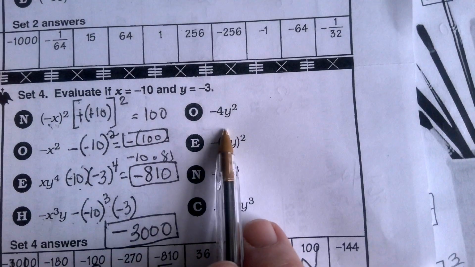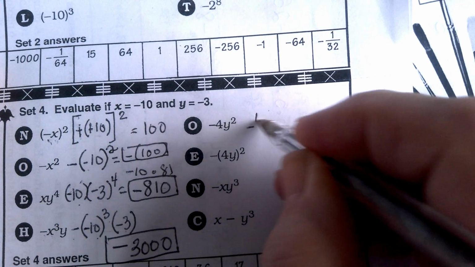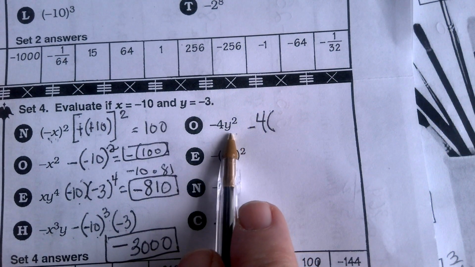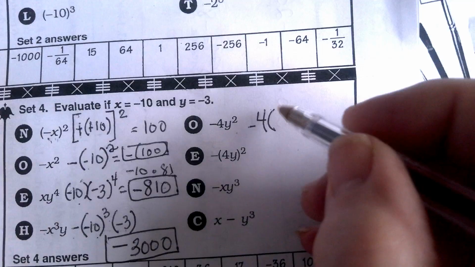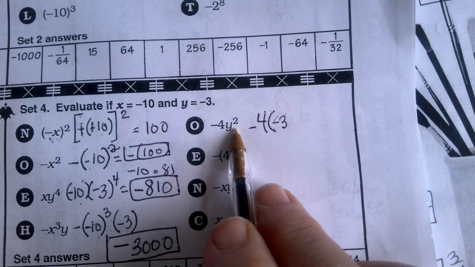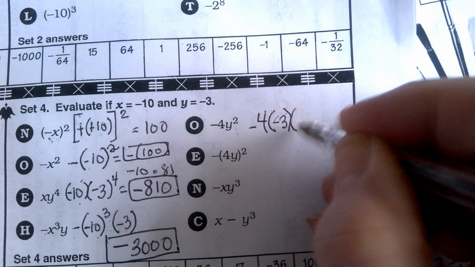All right, so on this one, this is going to be negative 4 times what? What are we going to put where that y is? Negative 3. And in fact, that's a good idea. Go ahead and unstack it because we have to write it 2 times. And then we can get right to our answer.